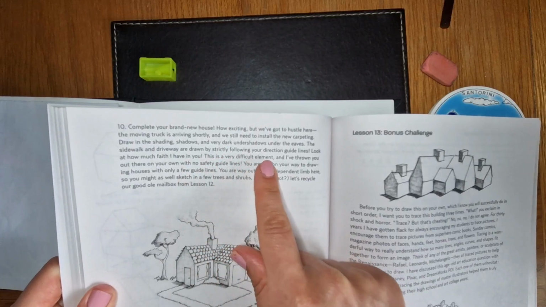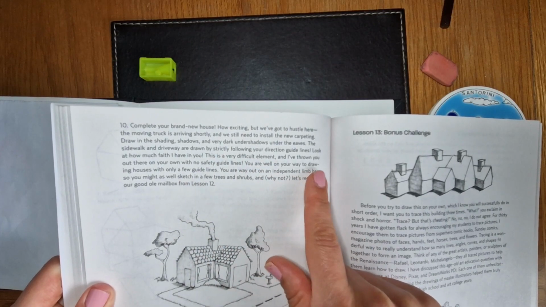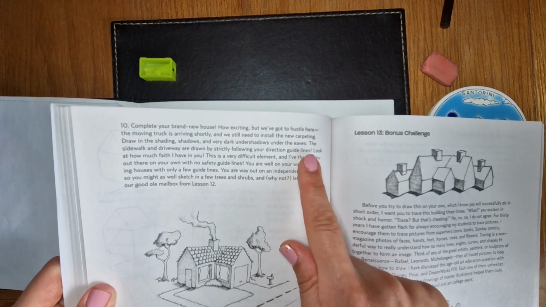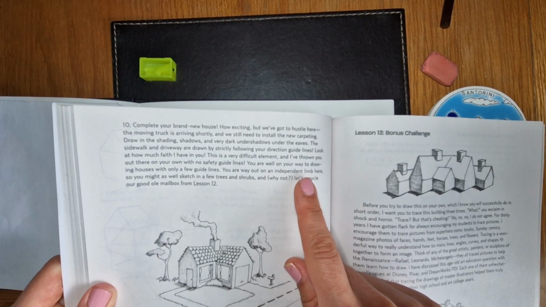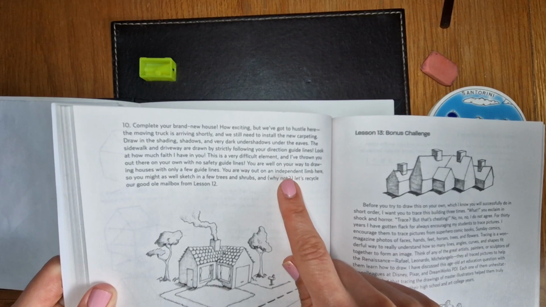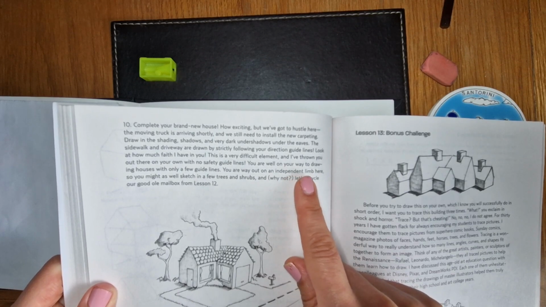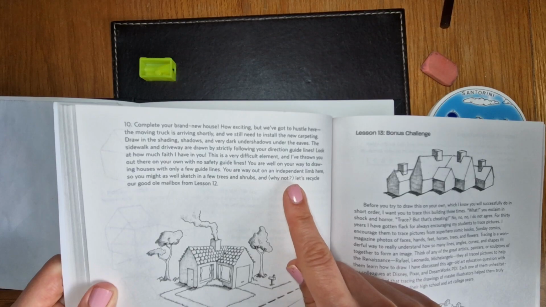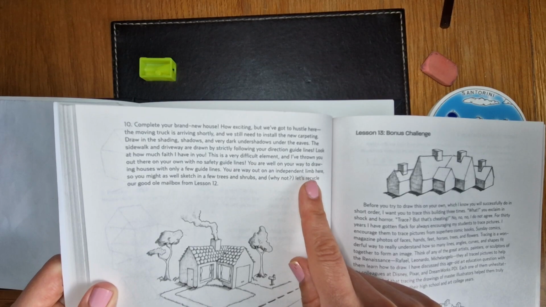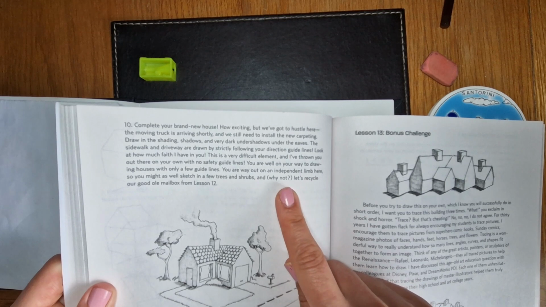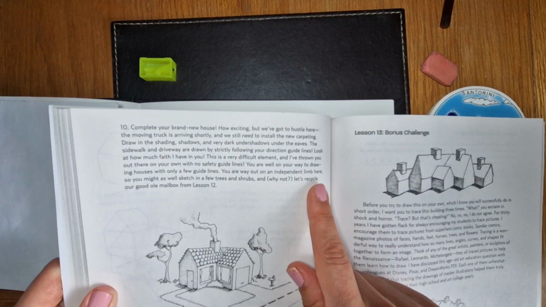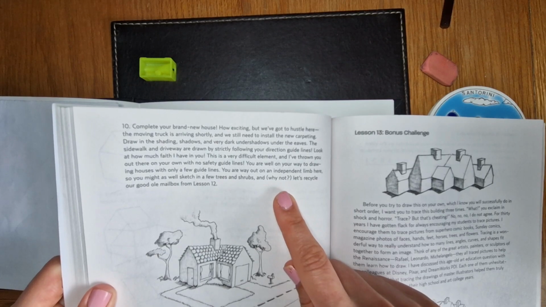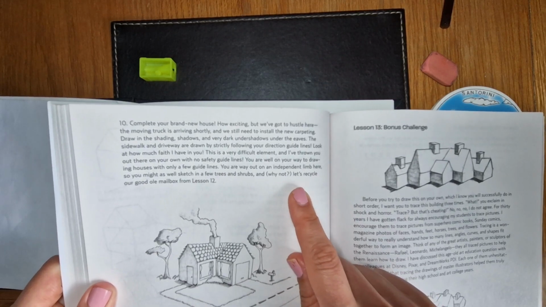Drawing the shades and shadows and very dark undershadows under the eaves. The sidewalk and driveway are drawn by strictly following your direction guidelines. Look at how much faith I have in you. This is a very difficult element, and I've thrown you out there on your own with no safety guidelines. You are well on your way to drawing houses with only a few guidelines. You are way out on an independent limb here, so you might as well sketch in a few trees and shrubs, and why not? Let's recycle.